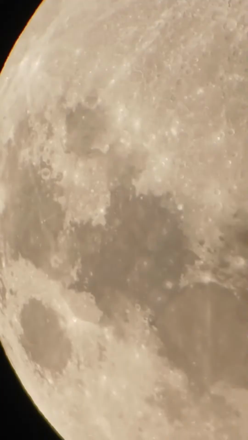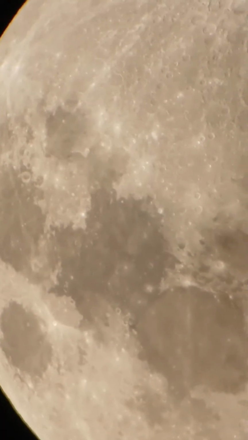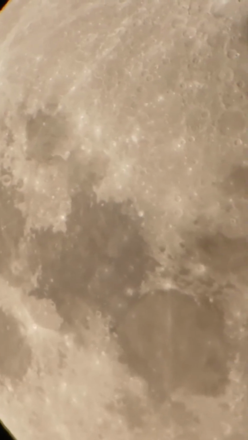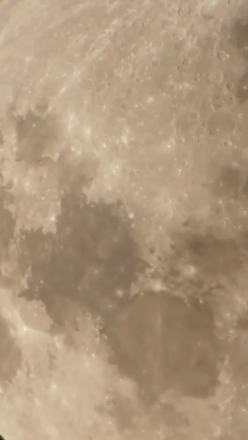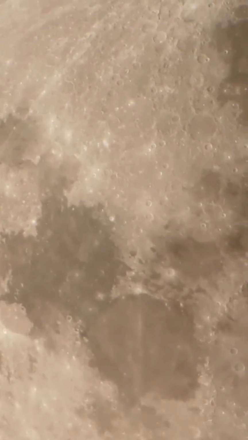Now, you'll see an area that kind of looks like a mouth that's coming down to eat a tiny little dot. Do you guys see that in the center of your screen? That tiny little dot is Moltke crater. And just beside Moltke crater, off to the right-hand side, just a teeny tiny little bit down, that is where Apollo 11 landed.